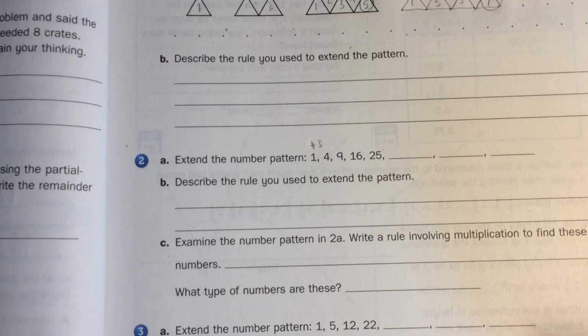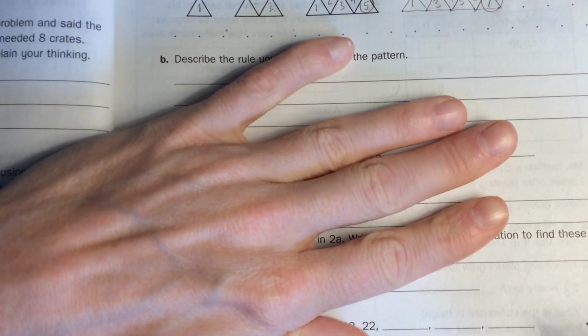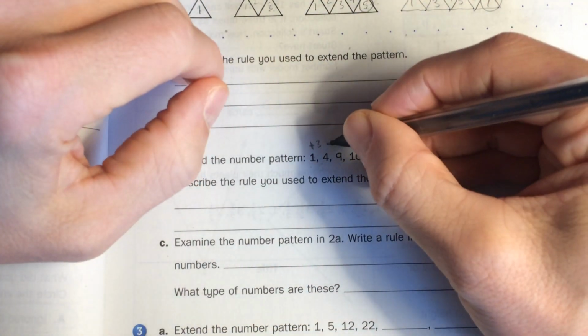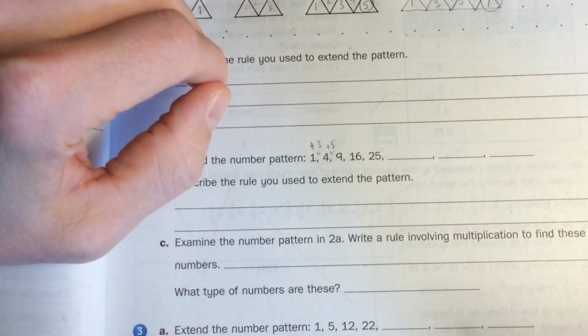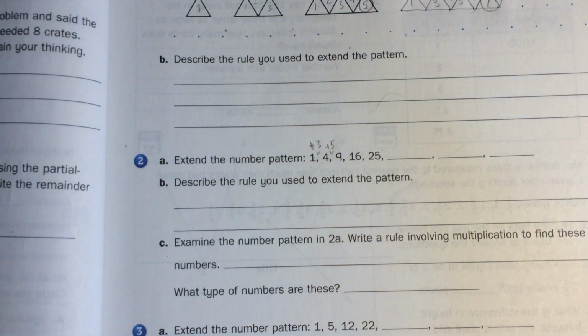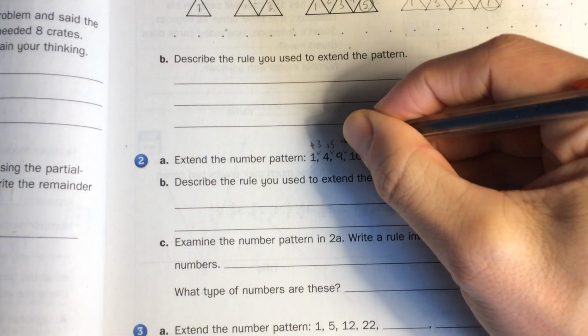And again, I can just use my fingers if I need to. 5, 6, 7, 8, 9. So we added 5 to get from 4 to 9. I'm going to put little carets in so we know where they belong. So let's look between 9 and 16. How much do we have to add to get from 9 to 16? And I know going from 10 to 16 is going up 6. So 9 to 16 would be one more than that, which would be plus 7.